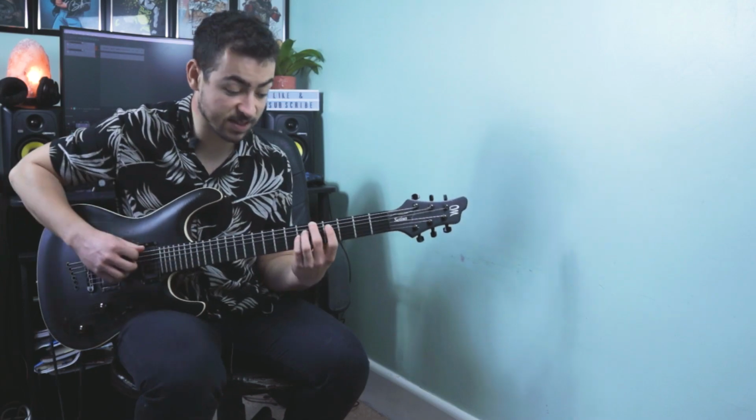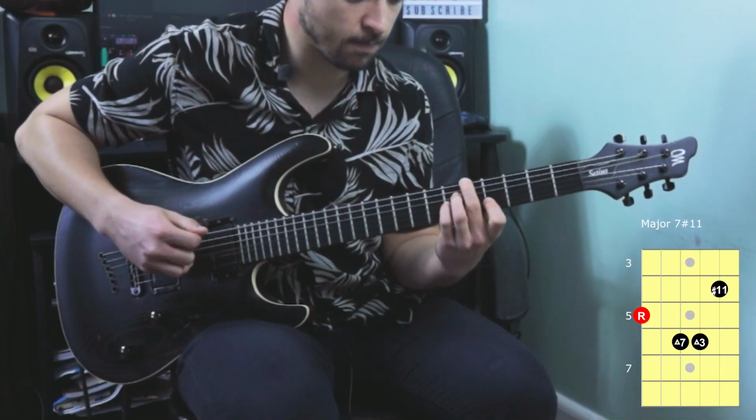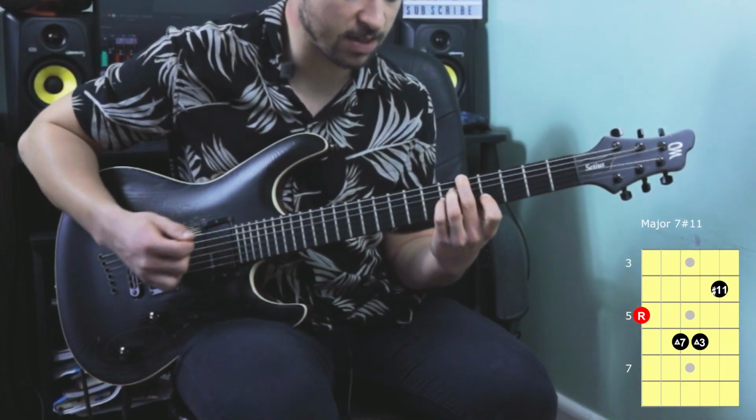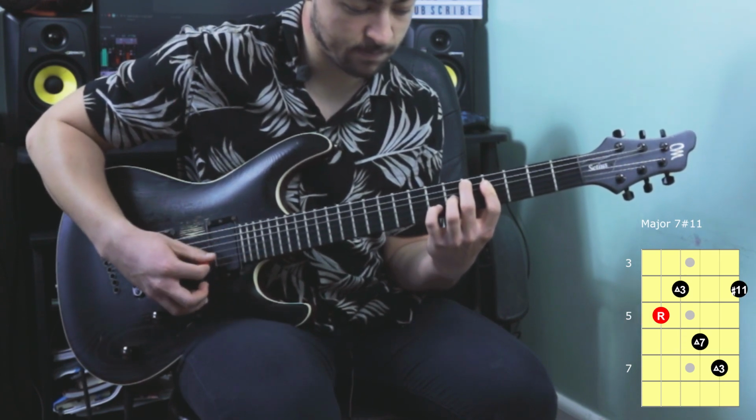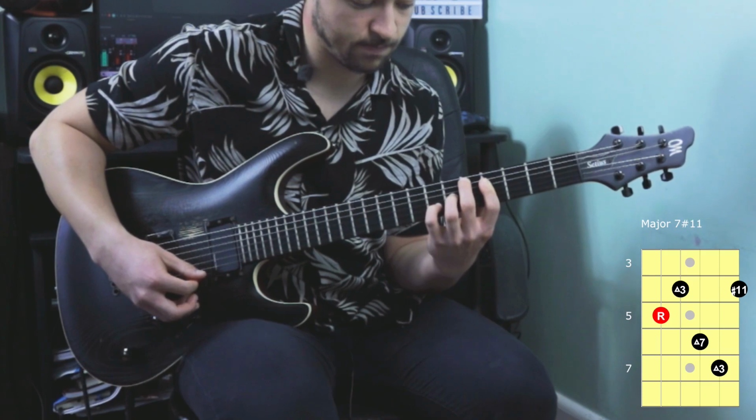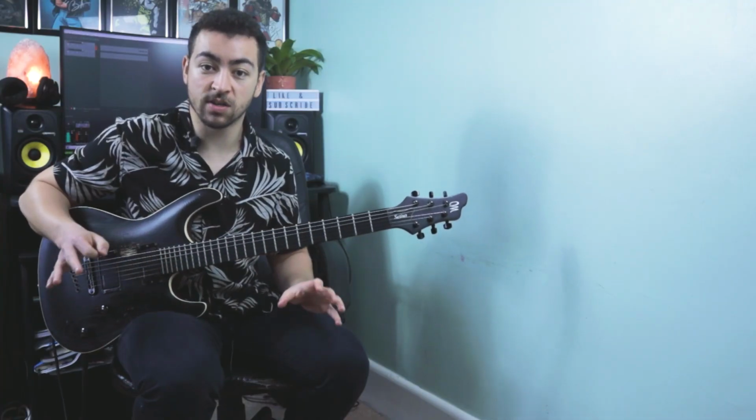Okay, so in the key of C, for example, we could play an F major 7 sharp 11. So let's take a look at the major 7 sharp 11 chord and how to play it. This is the root 6 version. And then the root 5 version. So those are all of the major kind of chords.